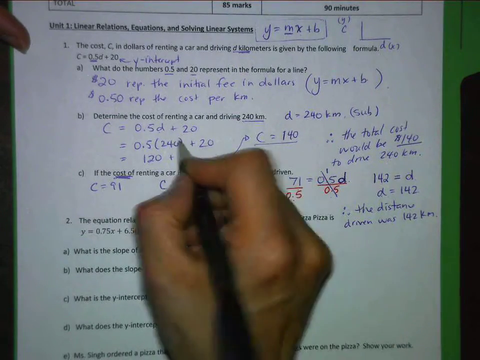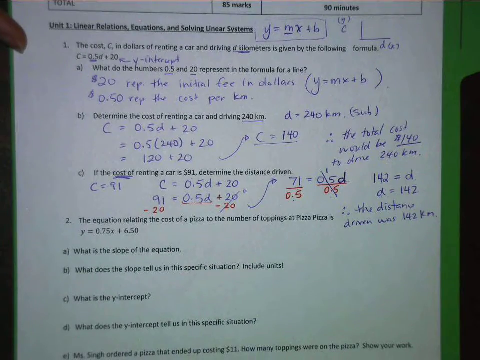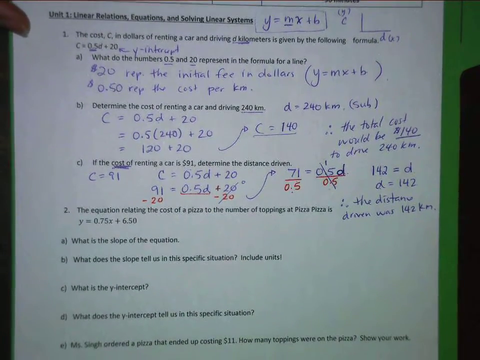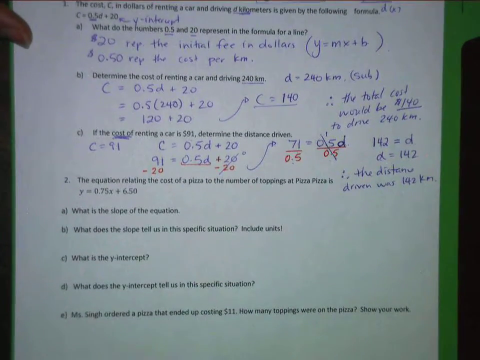All right, so I'll pause there. If you want to pause it and take a look at that, check your answers. We'll go on to number 2. There we go, number 2.